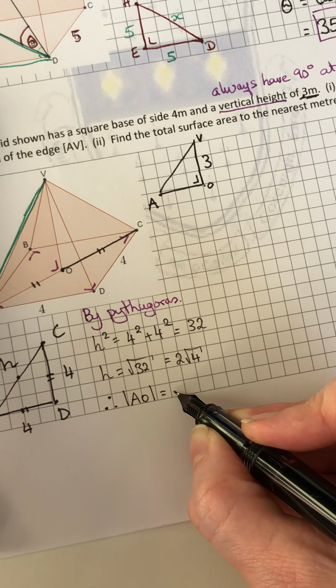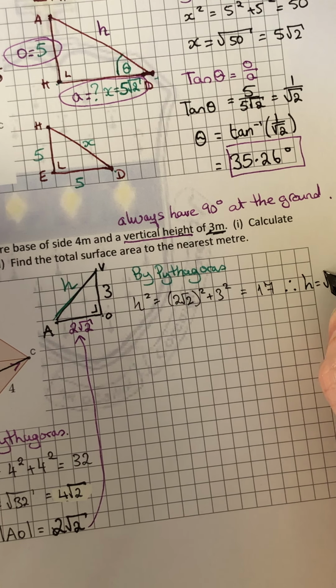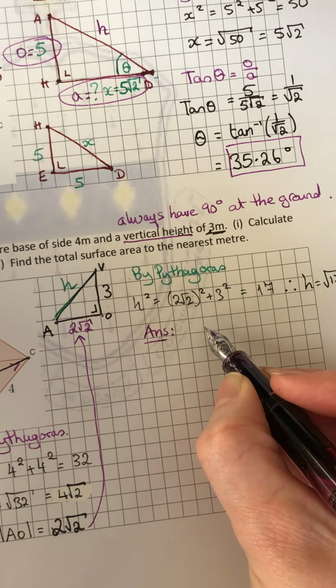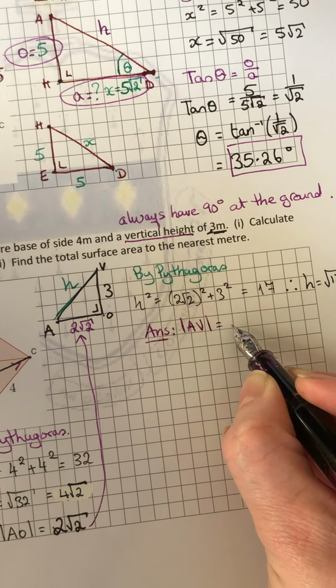Just move this over. And h is equal to the square root of 17. And we have our first answer. That's A to V. The distance from A to V is the square root of 17.